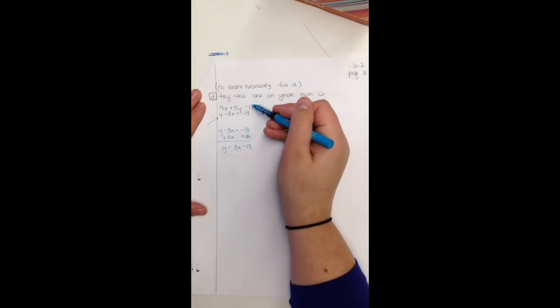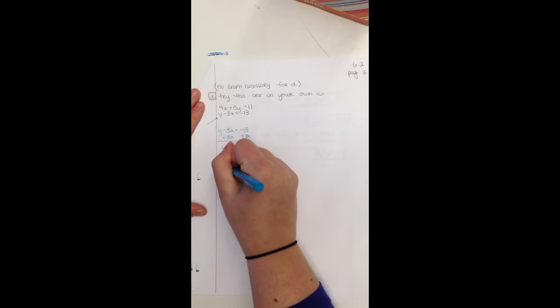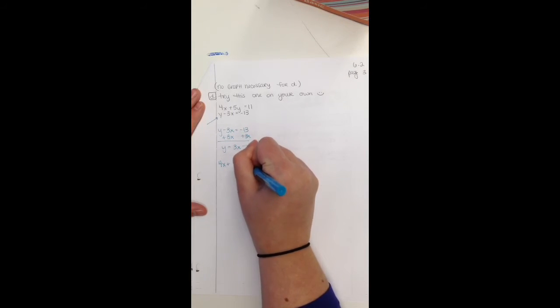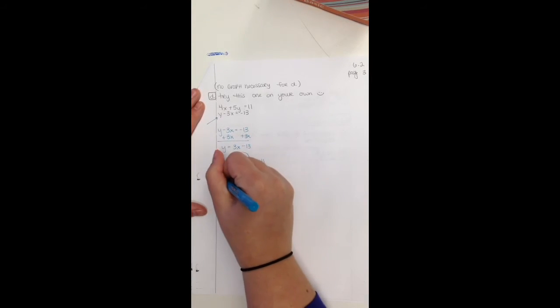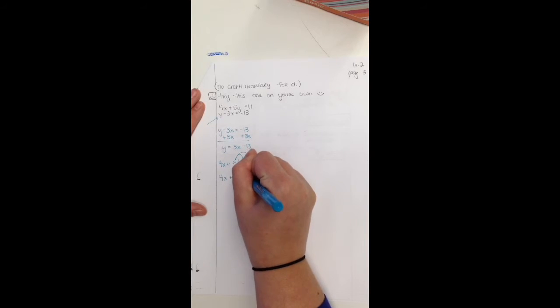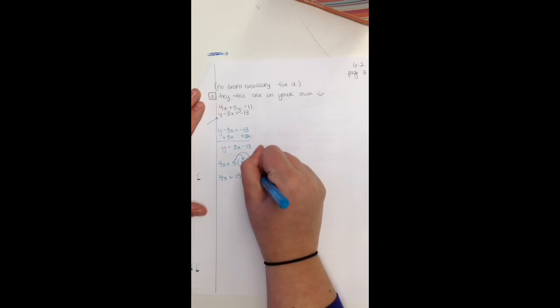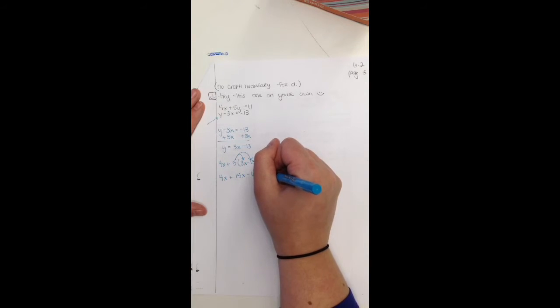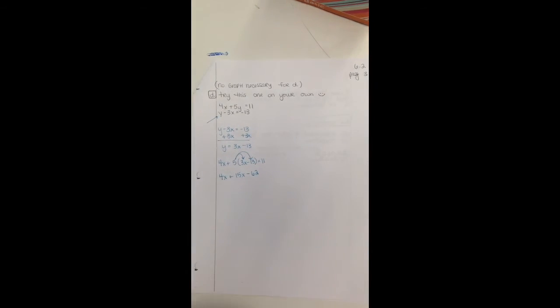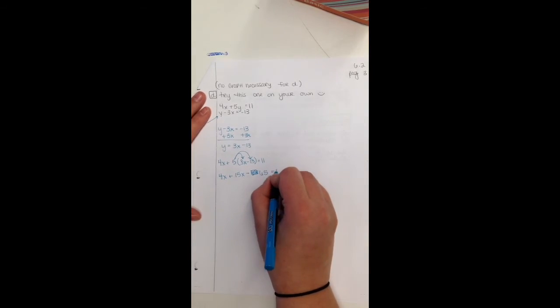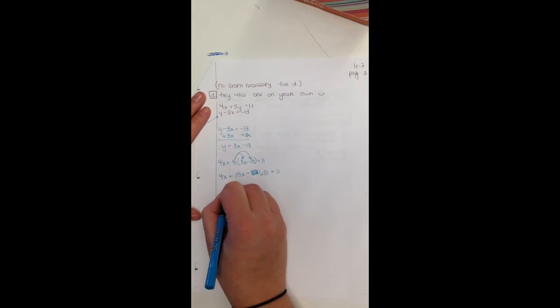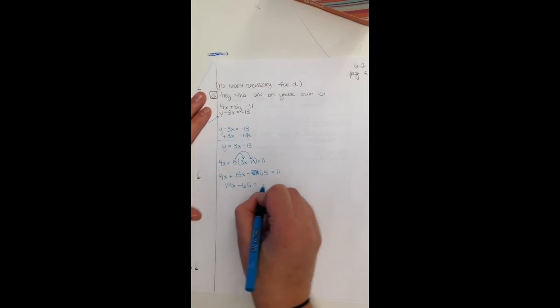I'm going to take that, plug it into the first equation because this is the second equation, so I plug it into the first one. I get 4x plus 5 times 3x minus 13 equals 11. Distribute that 5, and I get 4x plus 15x minus 62, right? No. Let me double check that on the calculator. 65, yikes, equals 11. Combine like terms, I get 19x minus 65 equals 11.